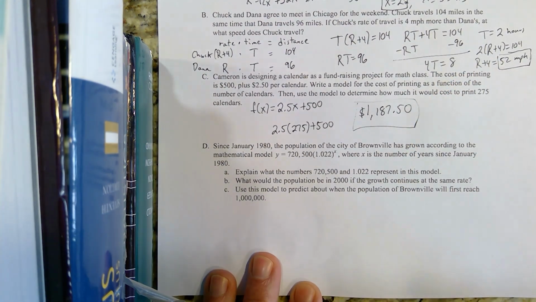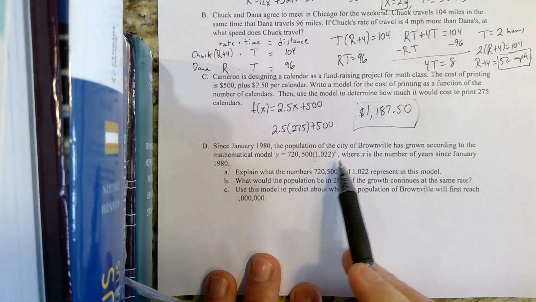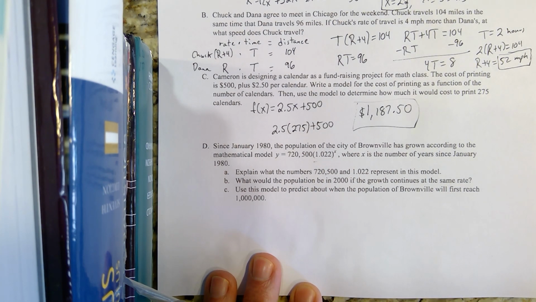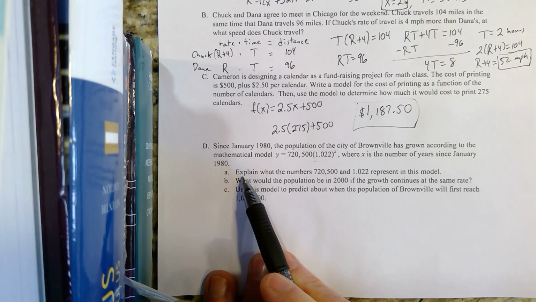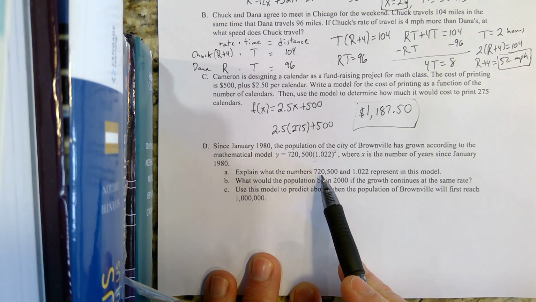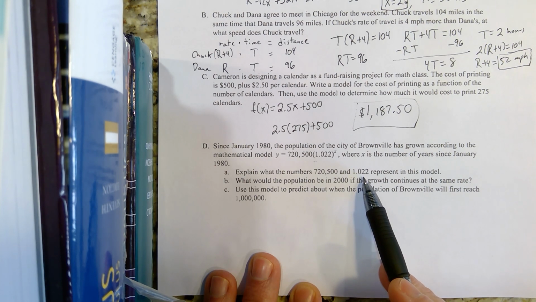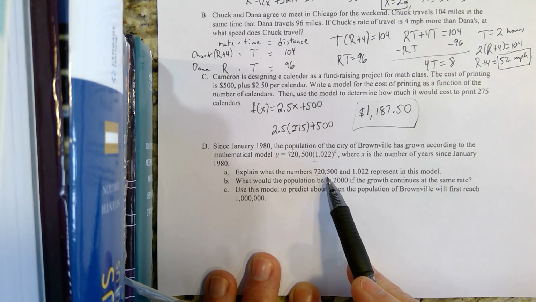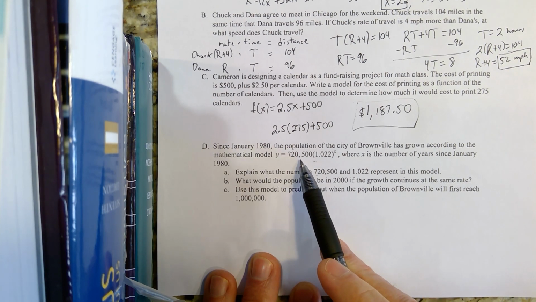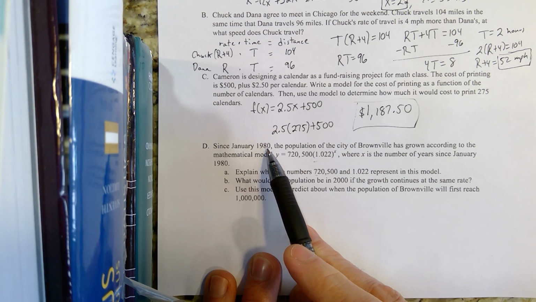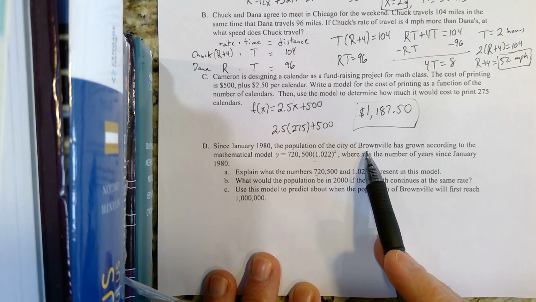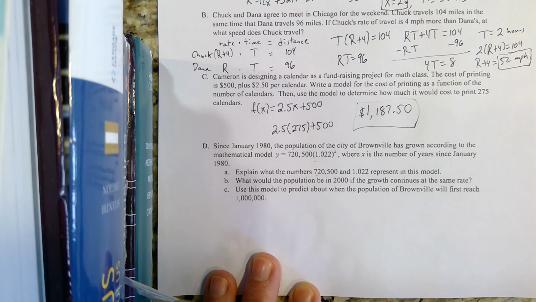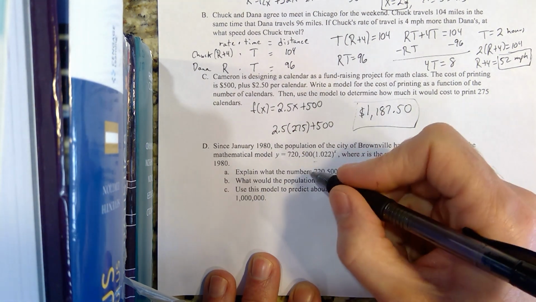All right, moving on. Our next problem is exponential, right? I know that because x is in the exponent. Okay, there's 3 questions here. First, what are the numbers 720,500 and the 1.022 represent in the model? Well, this 720,500, that's the initial or starting amount. So we're talking about an initial time of 1980. So this is the population of Brownville in January of 1980.